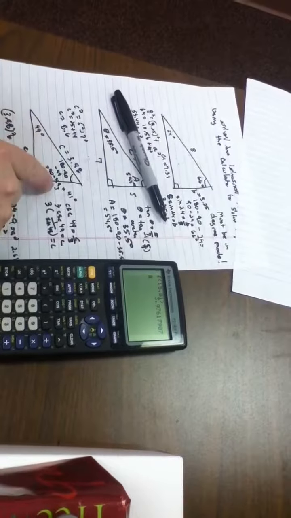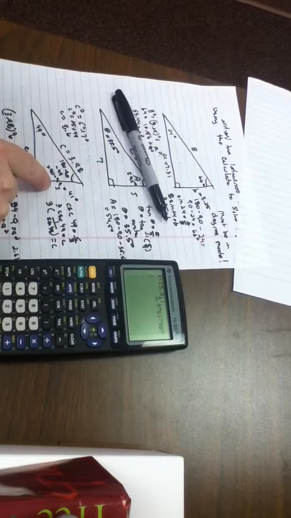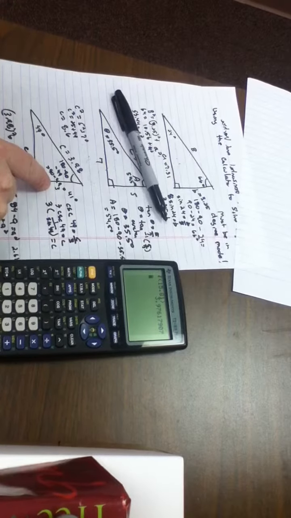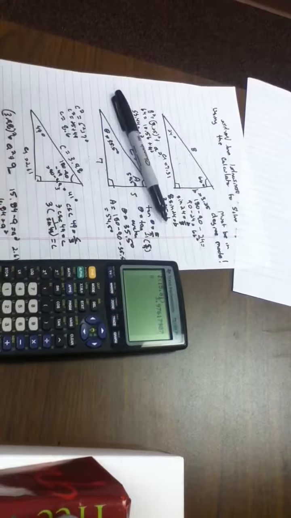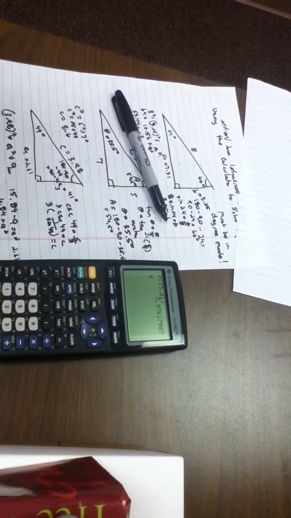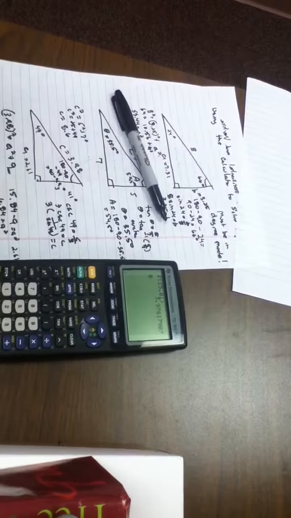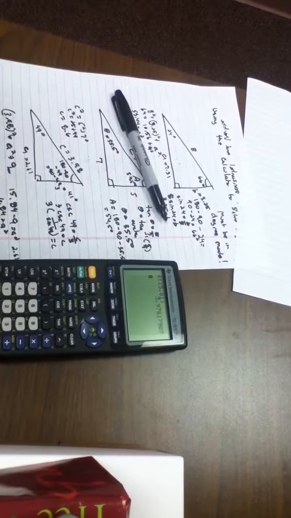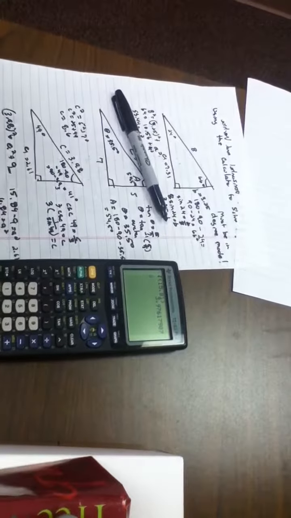But because this is a reciprocal function, not an inverse function, we're going to have to use 1 over when I do cosecant. Do not get inverse trig functions confused with reciprocal functions. They are different things. This concludes my tutorial on solving right triangles.